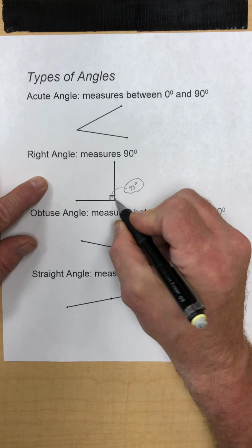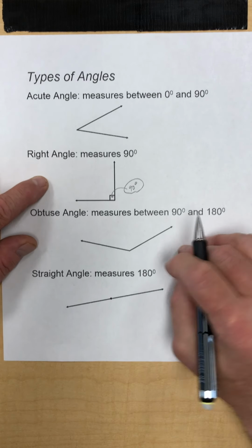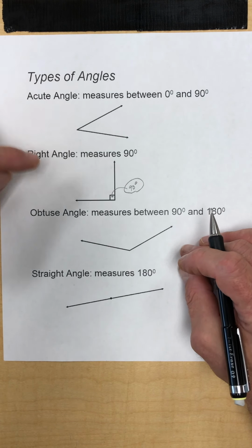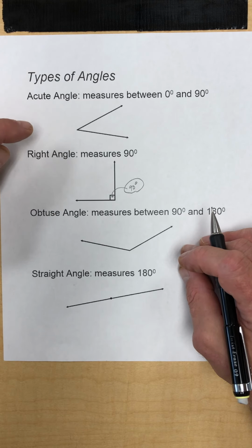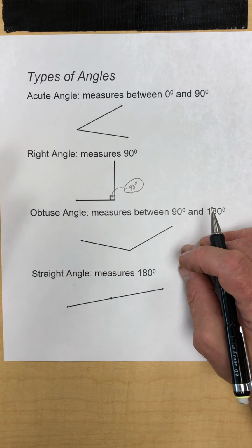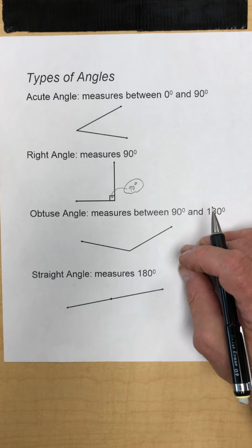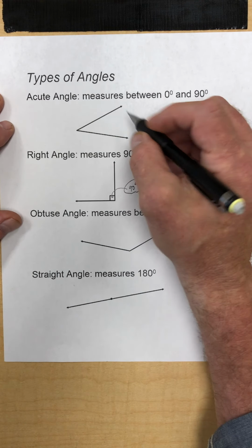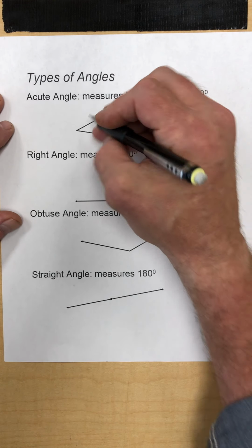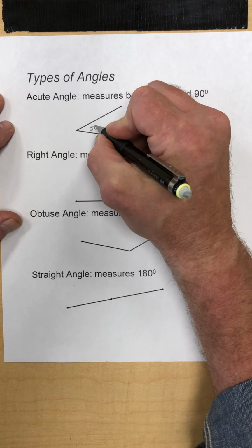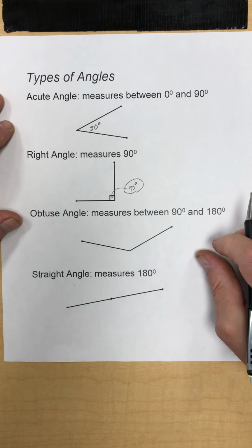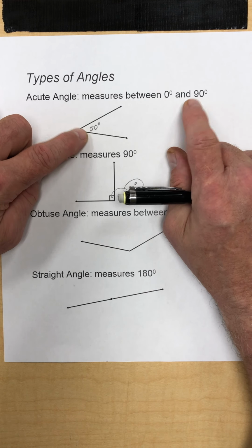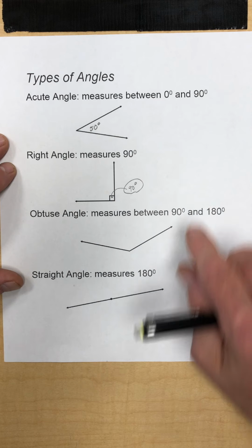Anytime you see that, it's a right angle. And if we have an angle that measures less than 90 degrees, from 0 degrees up to, but not including, 90 degrees, we call that an acute angle. So this guy, maybe it's a 50-degree angle, it looks like it could possibly be 50 degrees. Something in between 0 and 90 degrees is called an acute angle.